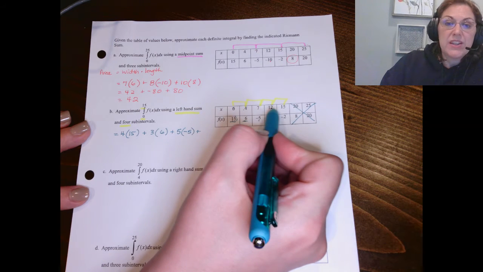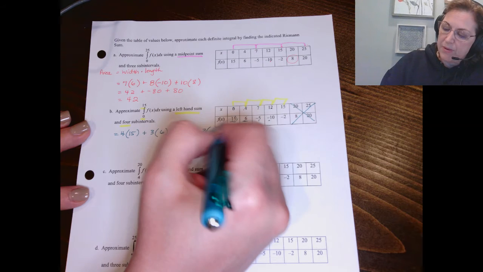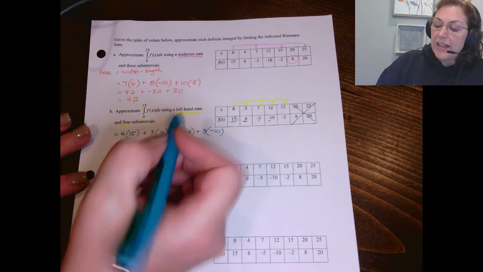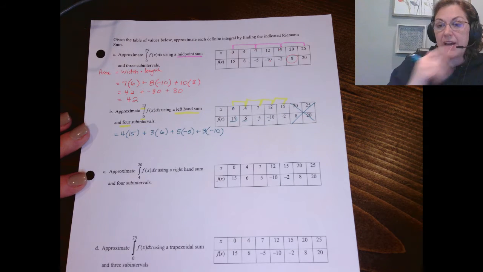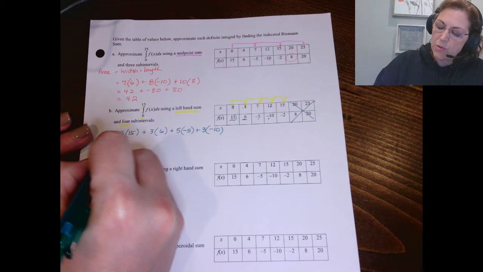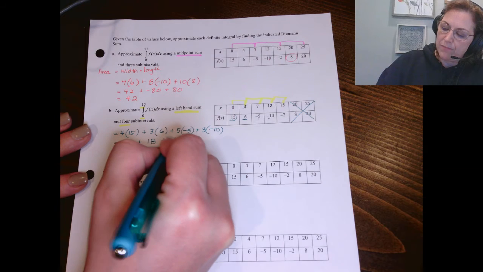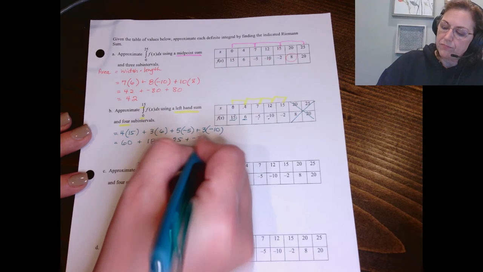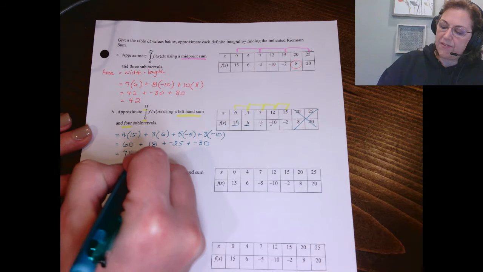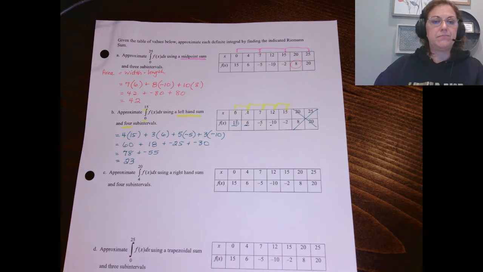And then our next width is 3, but we want our height to come from the left, which would be -10. So the left-hand sum tells you where you want the height to come from. The left endpoint tells you the height. So we multiply and then we add the areas together. That's 78 plus -55, and that gives us 23.